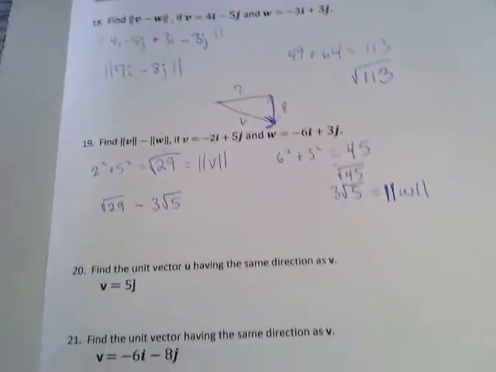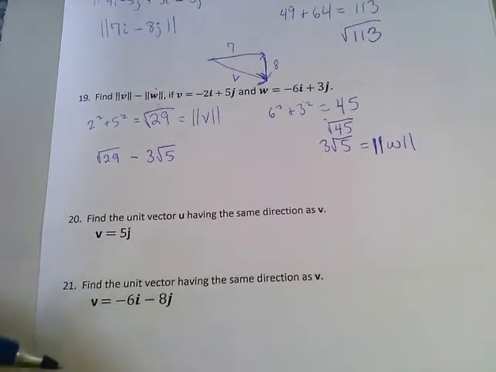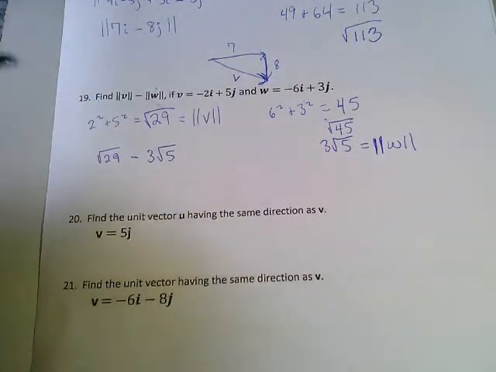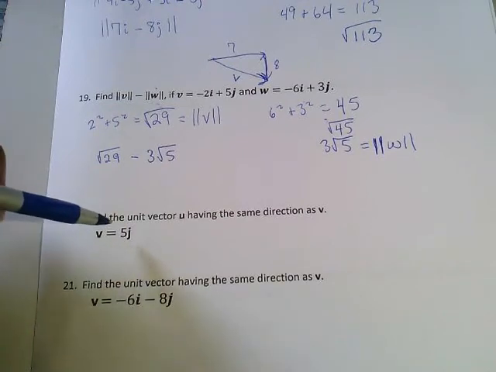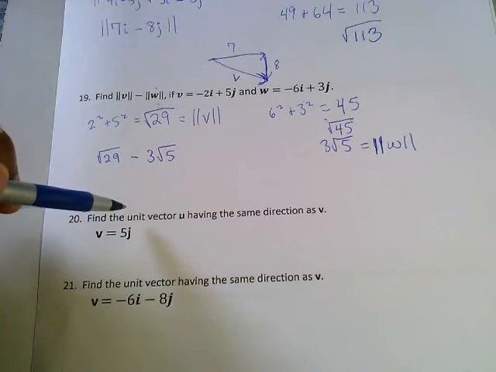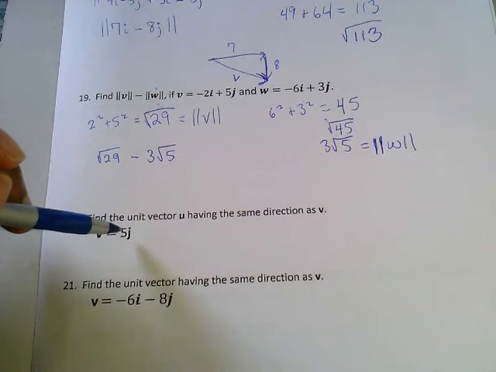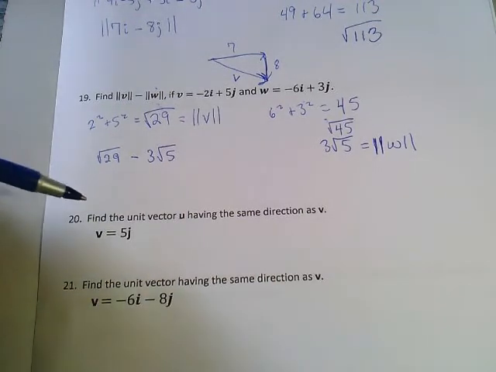Now, for problems like number 20 and moving on, it says find the unit vector having the same direction as v. So basically what we do is we need to find the magnitude of our vectors, and then we'll divide our horizontal and vertical components by whatever the magnitude is.